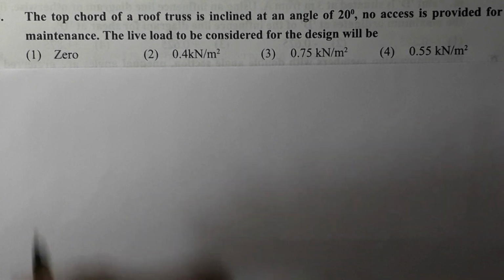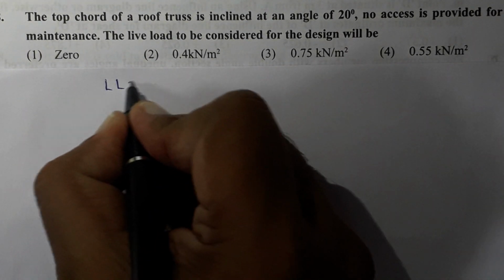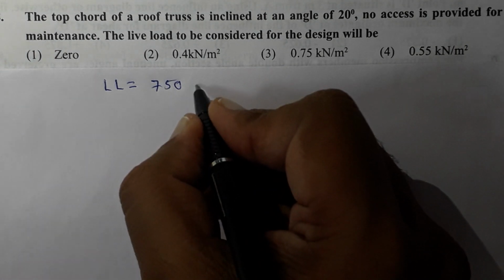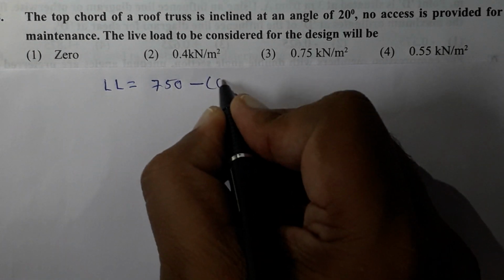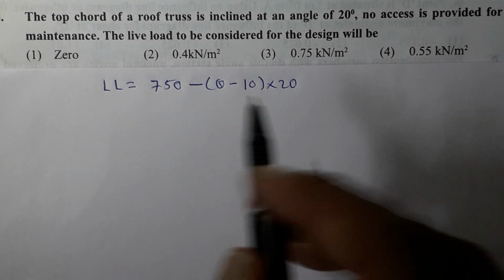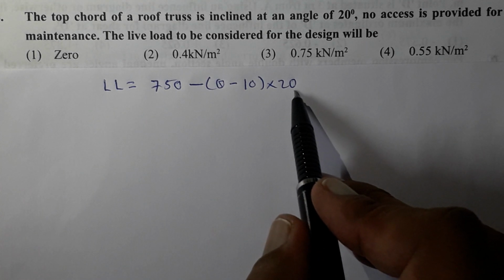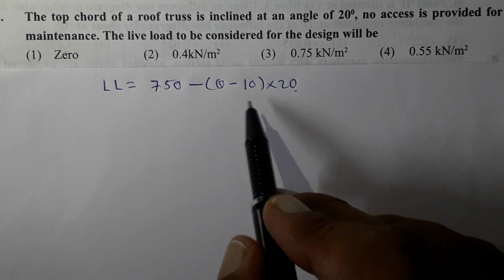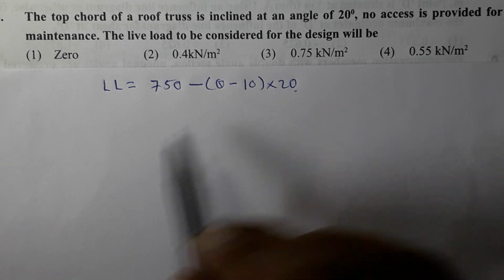And the formula for live load can be written like this. It is equal to 750 newtons per meter square minus (theta minus 10) into 20. So we will have to deduct 20 newtons per meter square for every degree increase over 10 degrees.